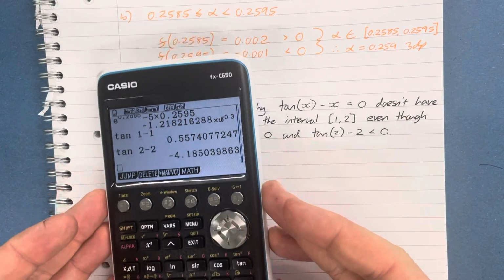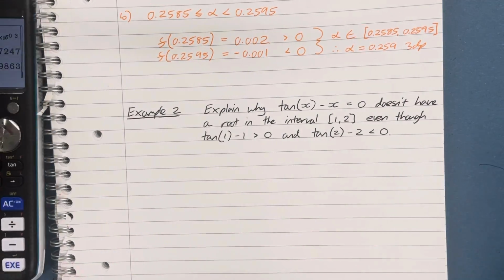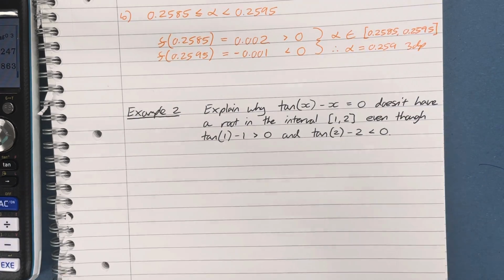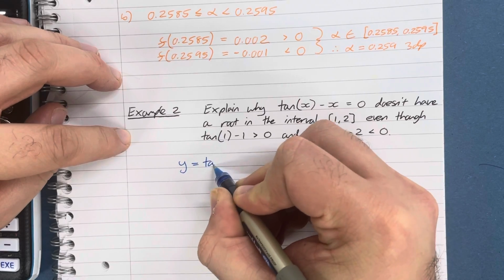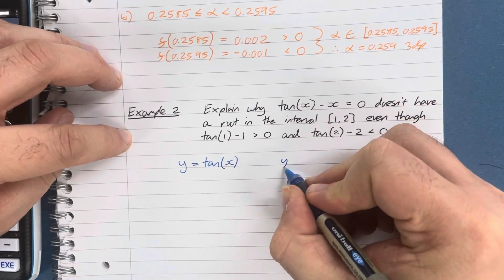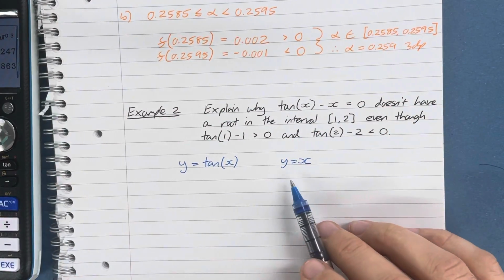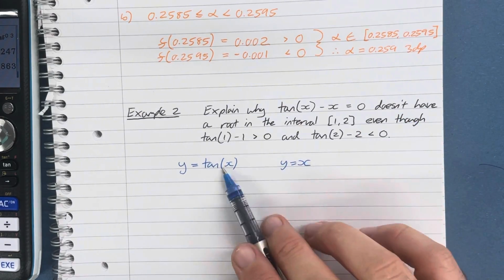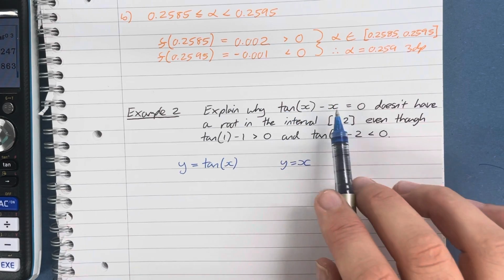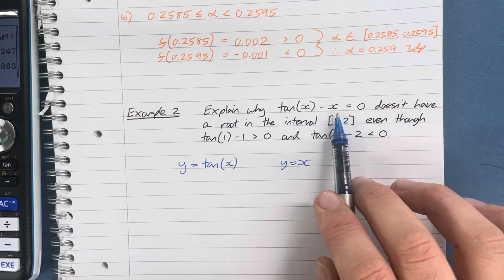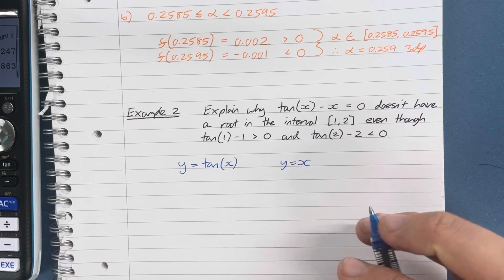Why is this not continuous? Well, let's just have a look at these two functions. Let's plot y equals tan of x and y equals x, which is essentially what I'm looking for here. Solutions to when these two graphs intersect. Okay, that would satisfy this equation. Add the x to both sides and then say y equals tan x, y equals x.